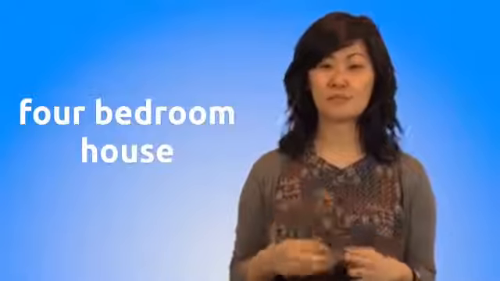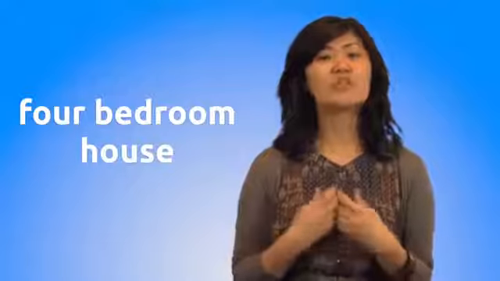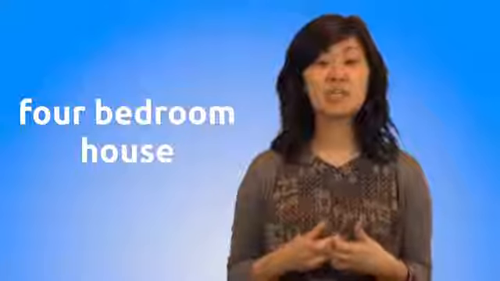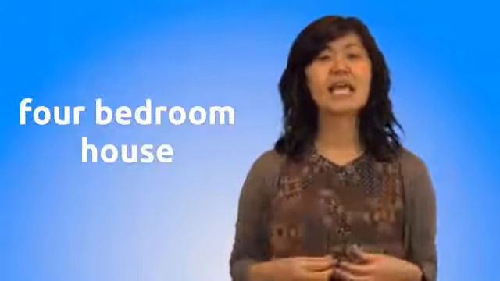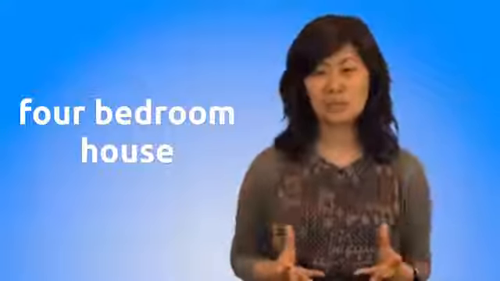When talking about your house, there's some basic information you can give. I started by saying that I live in a 4-bedroom house. In English, we usually talk about the number of bedrooms a house or apartment has, as opposed to the total number of rooms. We just assume there is a kitchen, a sitting room, and at least one bathroom. So we only count the number of bedrooms.